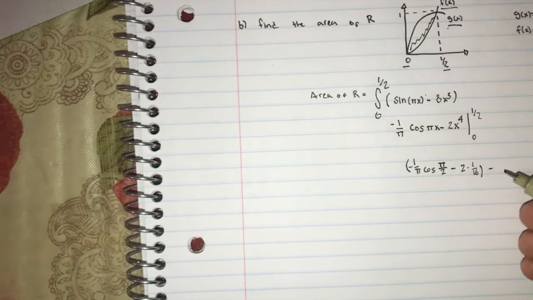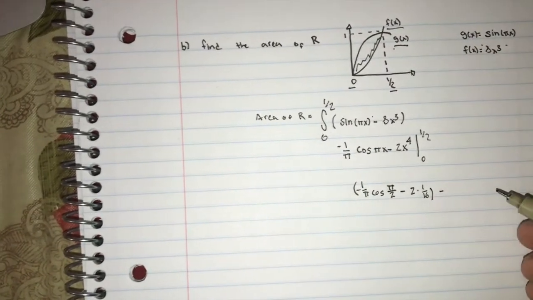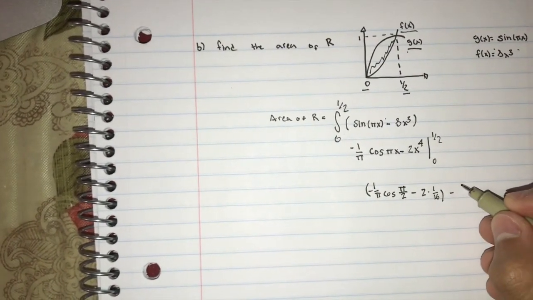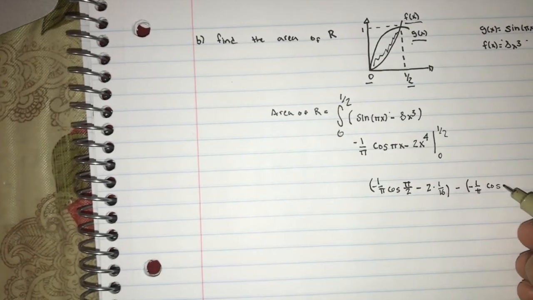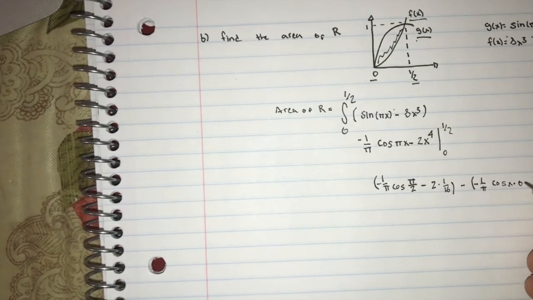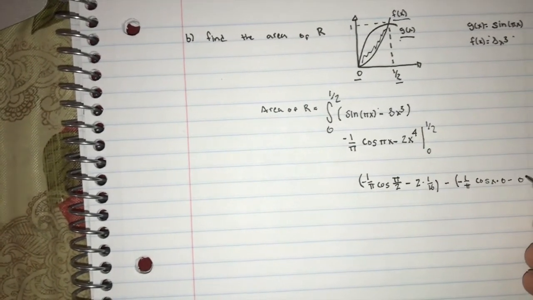Then we plug in 0 for the other side. It will be negative 1 over pi cosine of pi times 0, minus 0.